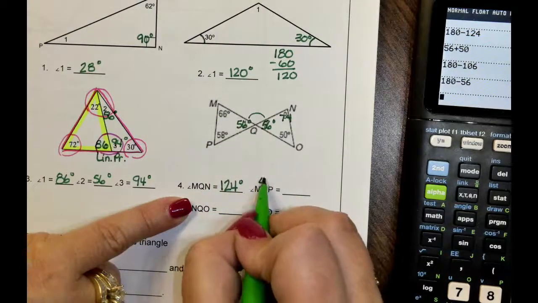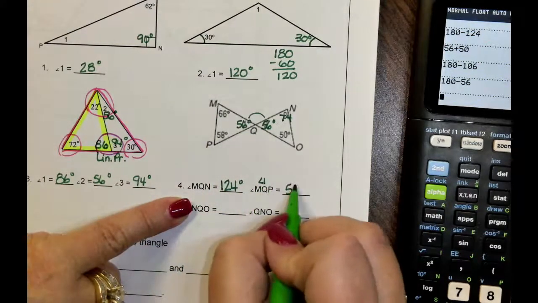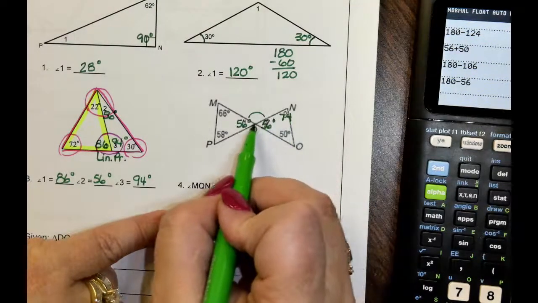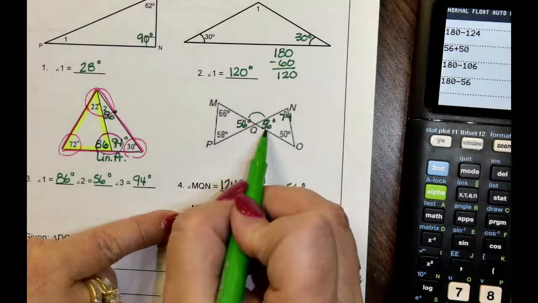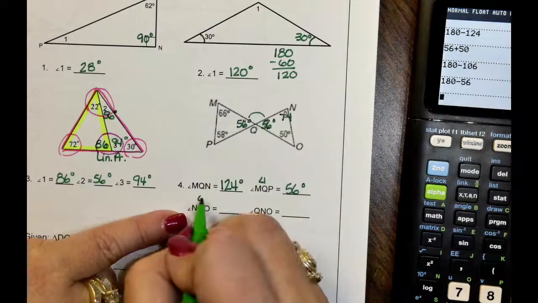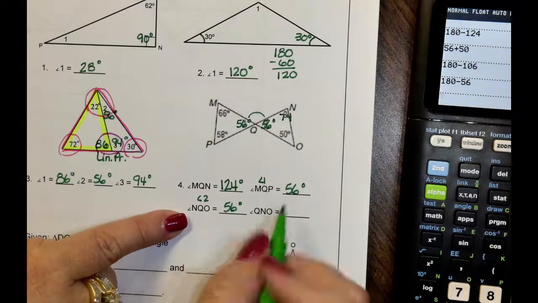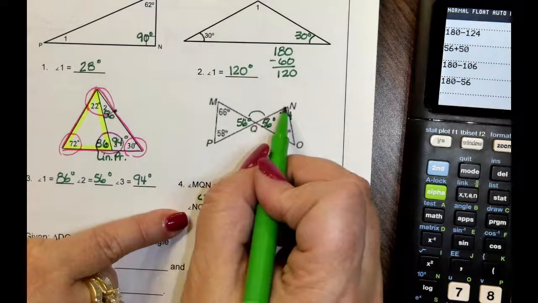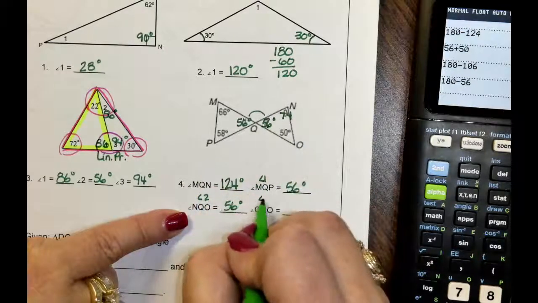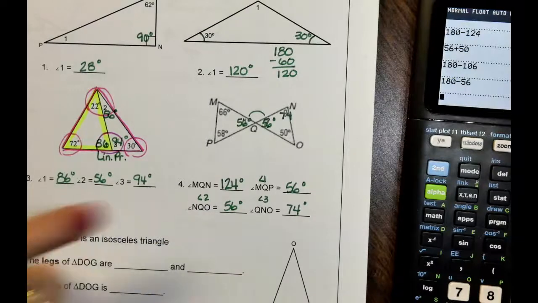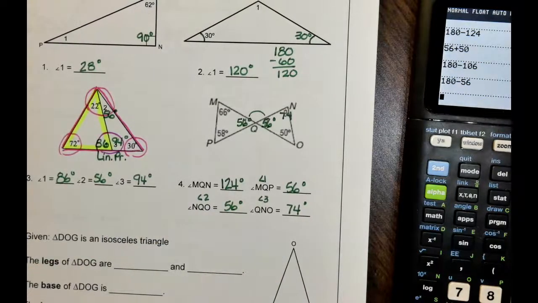MQP, that's the same as angle 1, and it's 56 degrees. NQO, N to Q to O, is this angle right here. It's angle 2, and it's 56 degrees also. And then QNO, here's Q, here's N, here's O. That's angle 3, and it is 74 degrees. Don't forget how to use those proper angle names.